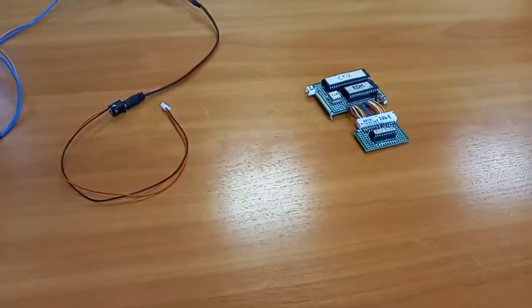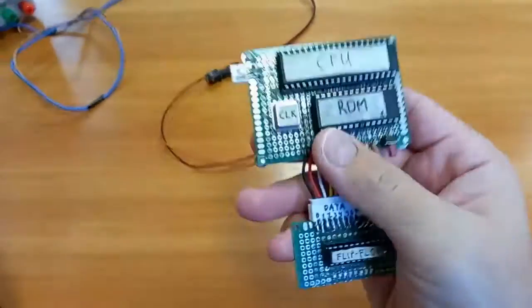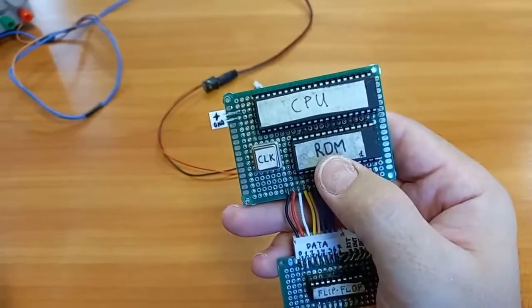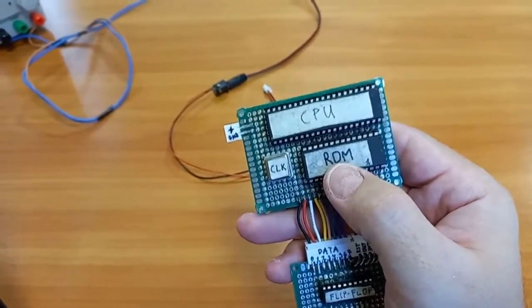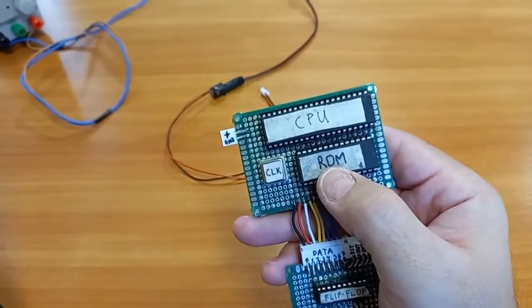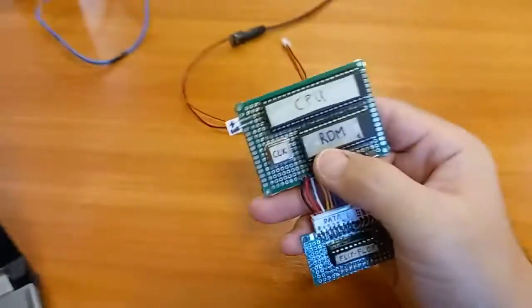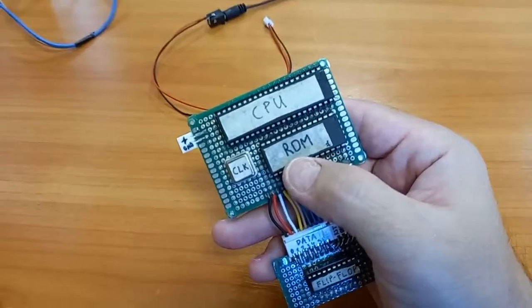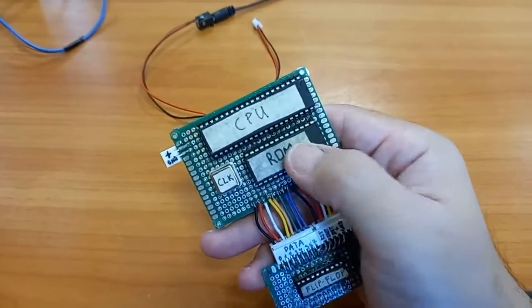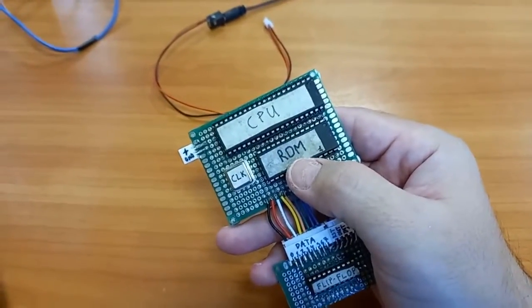So in this video we're going to see how we can program a read-only memory. If you haven't watched video number 1, then I recommend you to do that. It's on my channel on YouTube. And in this video we're going to see how we can put stuff here.